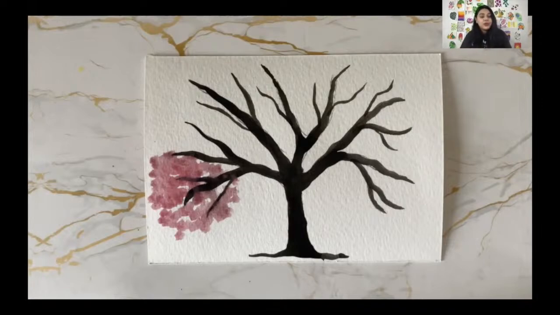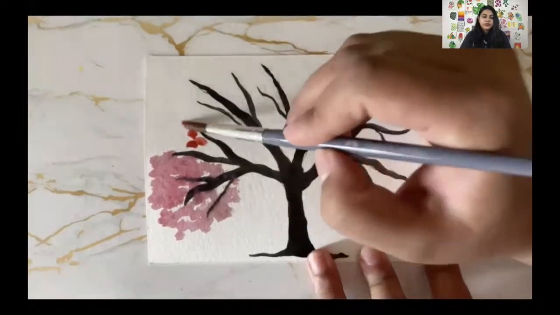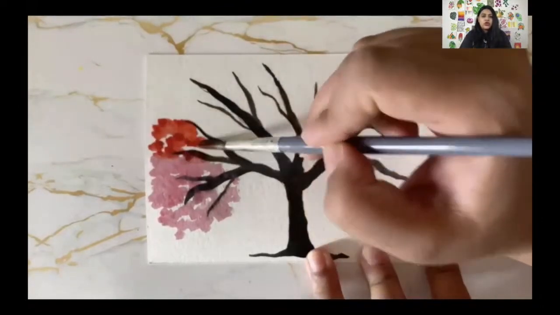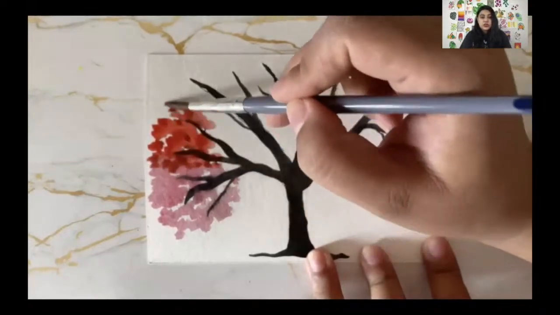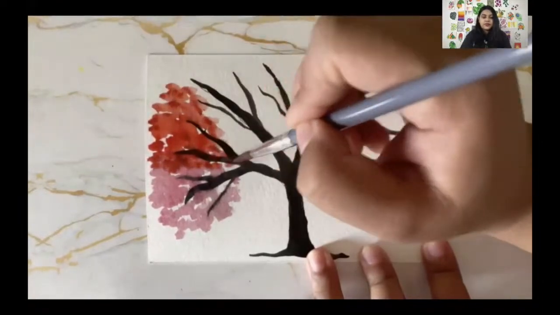The next color I'm going to be using is a red color. You can use whatever color you like of your choice. So as you can see, I'm going to take a little bit of red, and I'm going to follow the same technique. I'm going to do a bunch of dots here and there. So go ahead, start adding this in. Slowly add this in. You don't really have to be fast with this. You can take your time while adding it in.